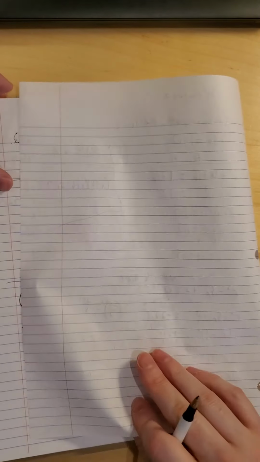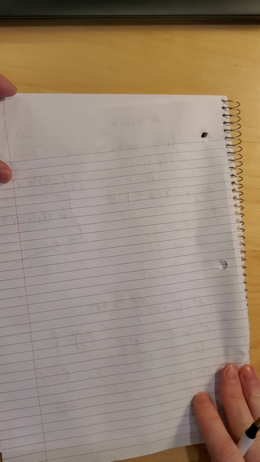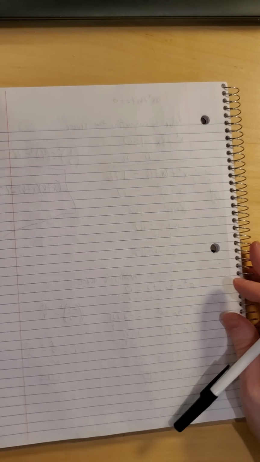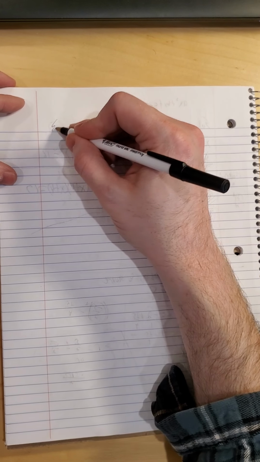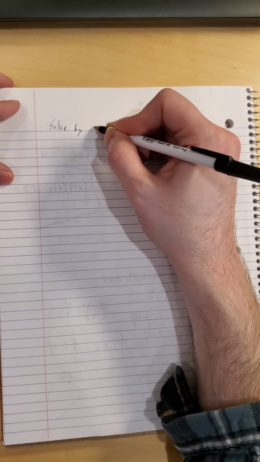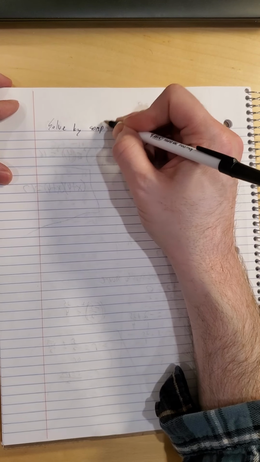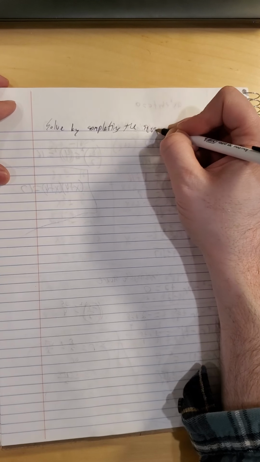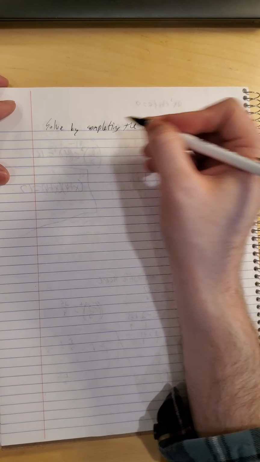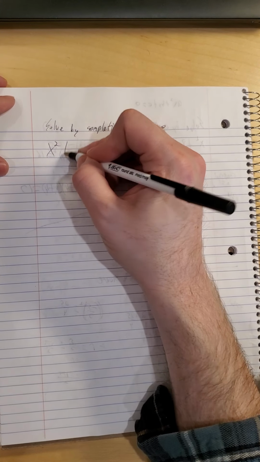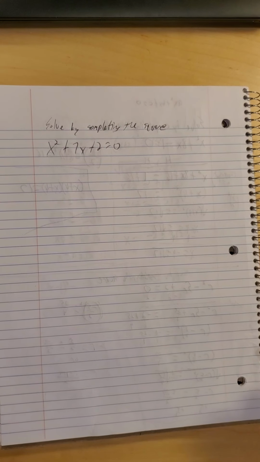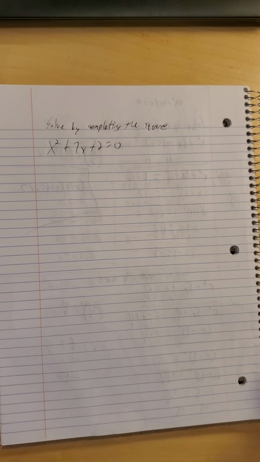Okay, so I'm going to put one up for you all to try out, and we'll finish it together. You're going to try out x squared plus 7x plus 2 is equal to 0.